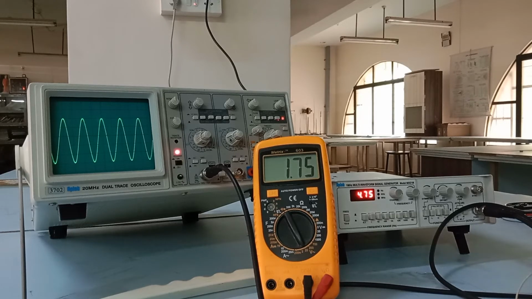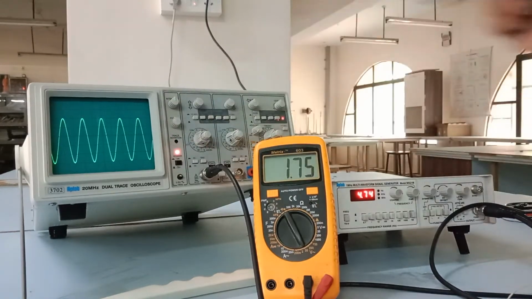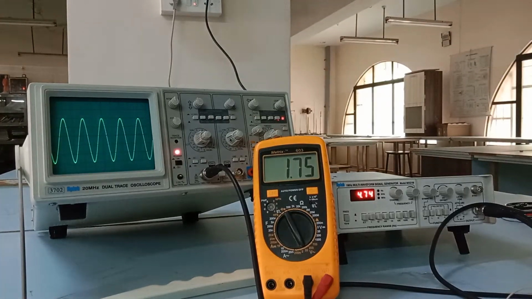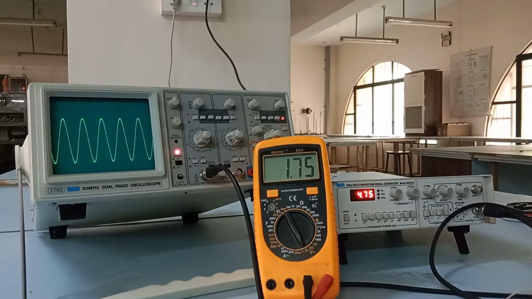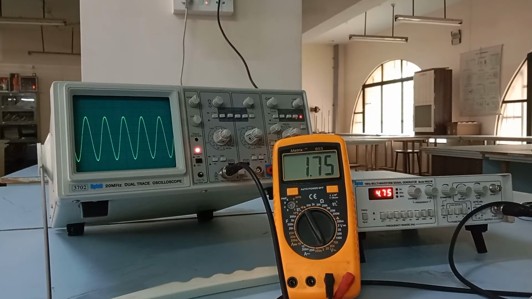Now multiply this 2.5 by 0.707. So you will get the voltage, that is around 1.77. So the voltage measured using the CRO is 1.77 volt, and on the multimeter I am getting the voltage, that is 1.75. So using the percentage error formula, you can calculate the percentage error. So these are a couple of readings.